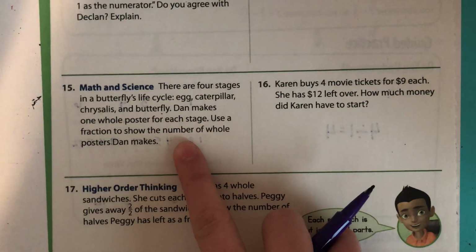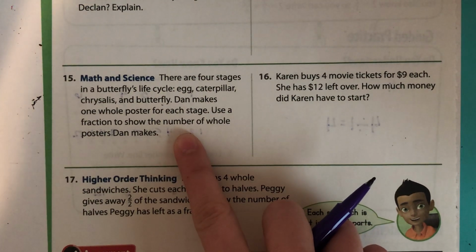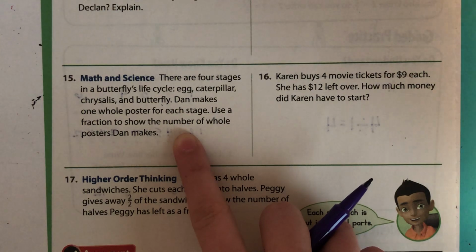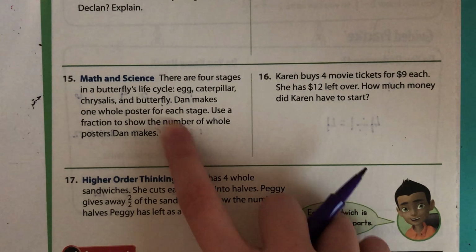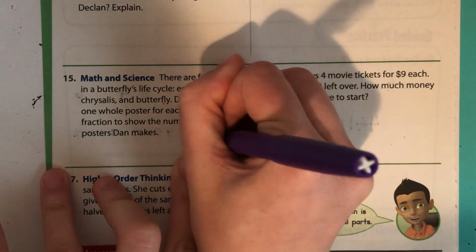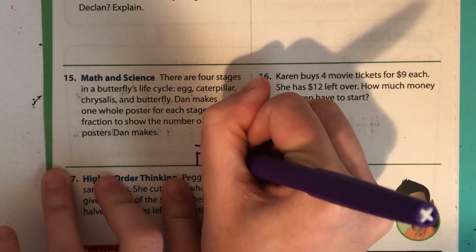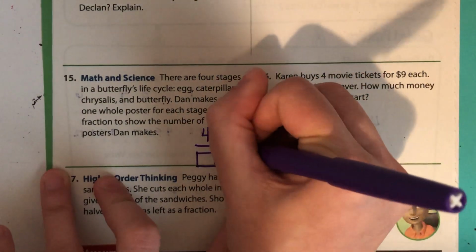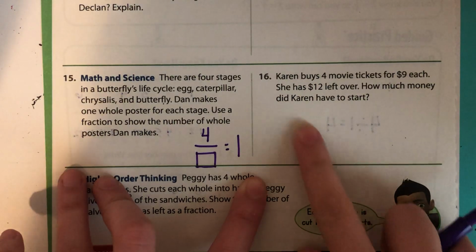There are 4 stages in a butterfly's life cycle: egg, caterpillar, chrysalis, and butterfly. Dan makes 1 whole poster for each stage. Use a fraction to show the number of whole posters Dan makes. How many? 4 over what? I want you to fill it out. Is going to equal 1 whole.